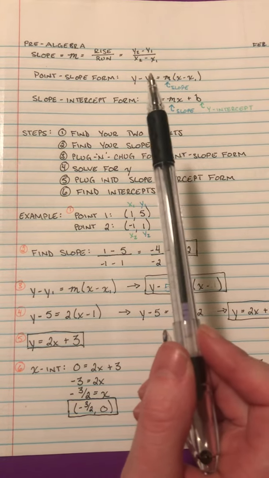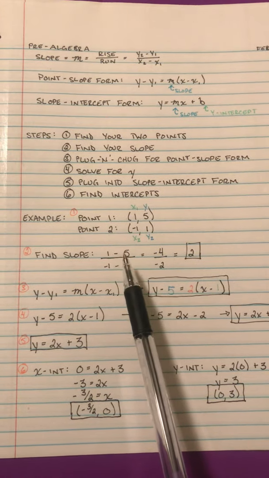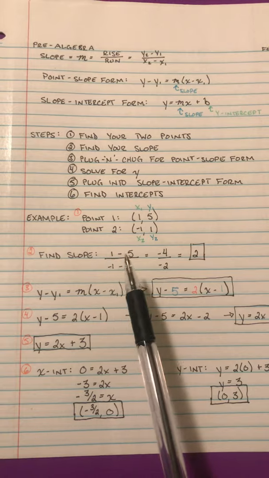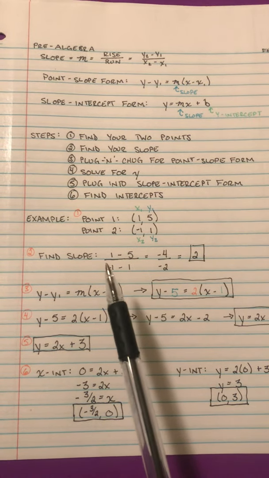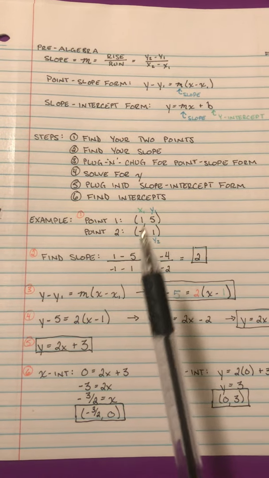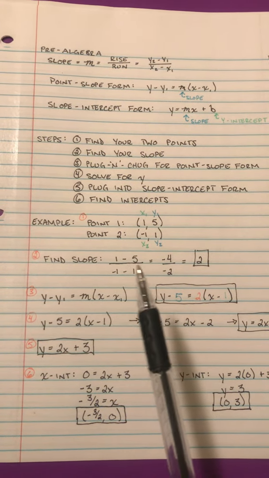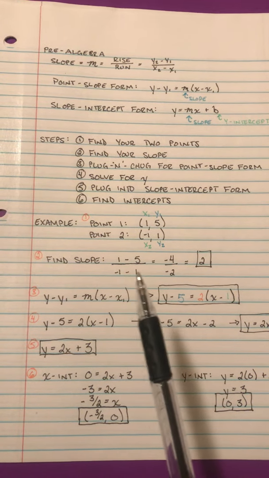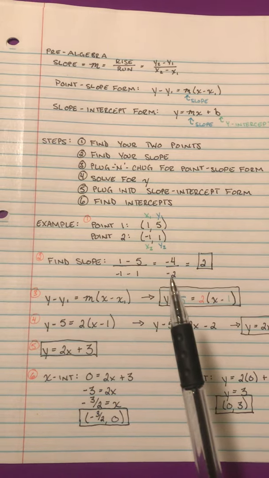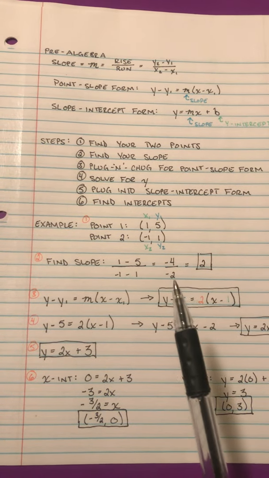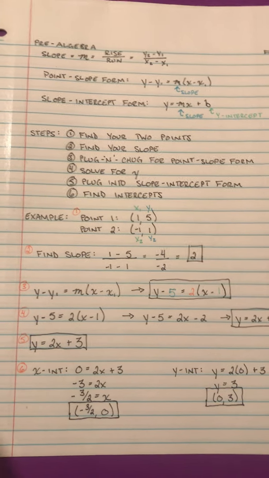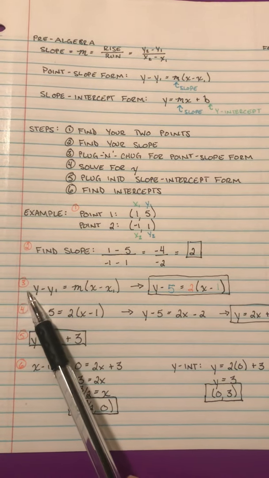Step 2, find your slope. y2 minus y1 all over x2 minus x1. So we just come up here. y2, 1 minus y1 is 5 all over x2, negative 1, minus 1. That's going to equal 1 minus 5 is negative 4 all over negative 1 minus 1 equals negative 2. Negative 4 divided by negative 2 is 2. Negative divided by negative equals a positive. You're done.